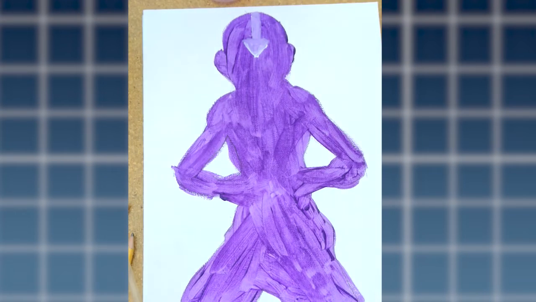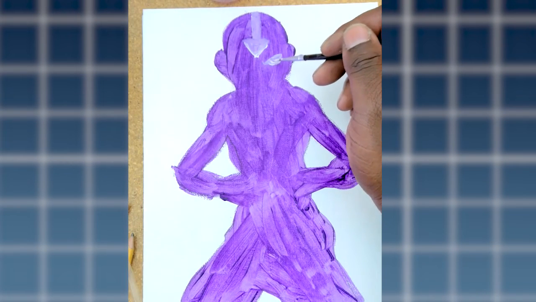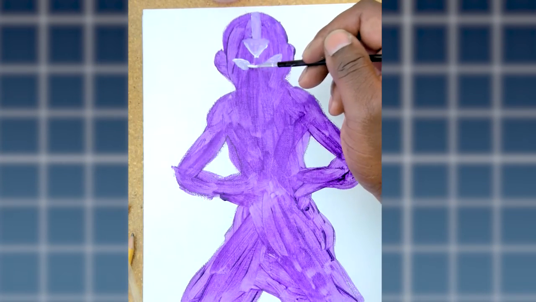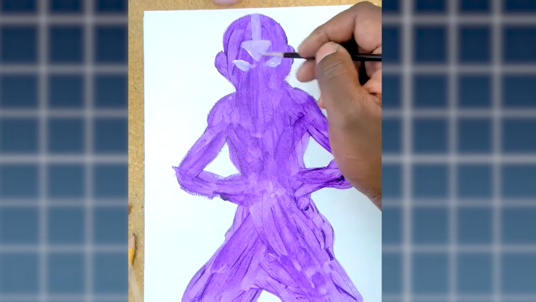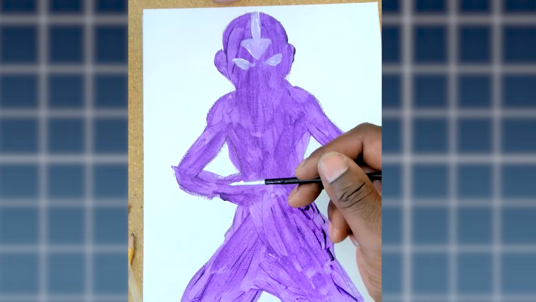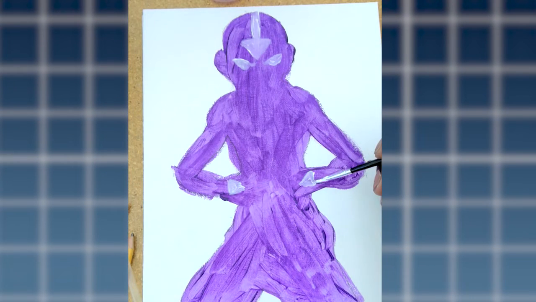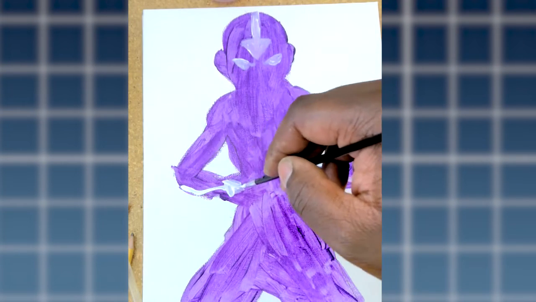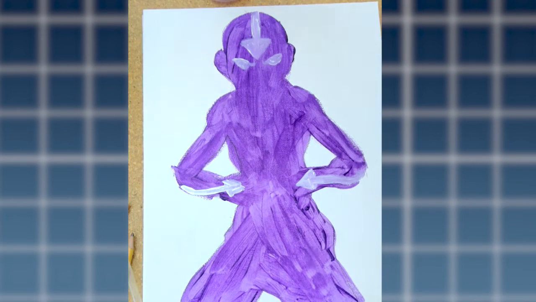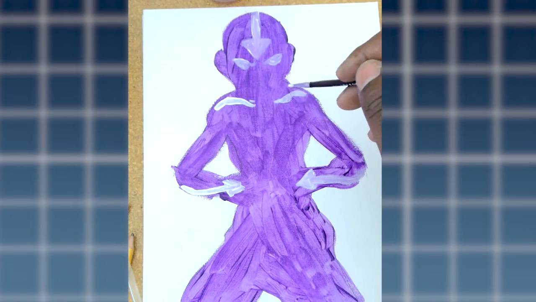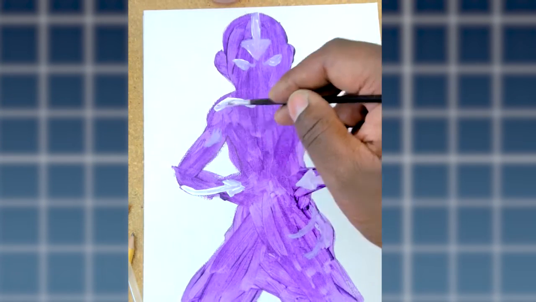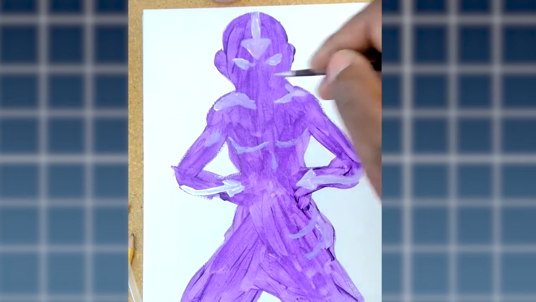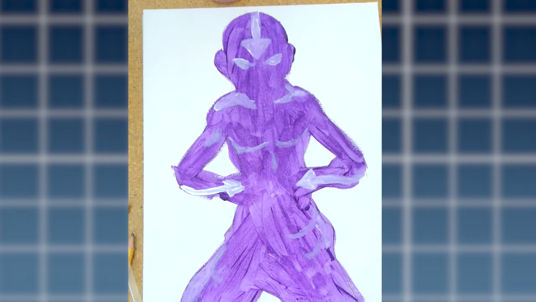So I'm starting with a purple silhouette, and then once I have that purple down, I'm gonna take some white paint and do his glowing tattoos, his eyes, as well as mark some areas that will be highlights for later. After I do that layer of white, then I'm gonna fill in the background with black.